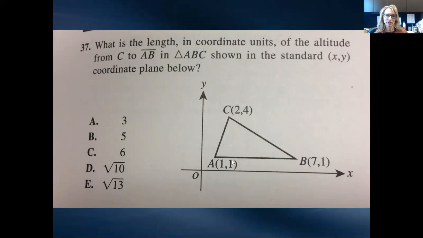All right. What is the length in coordinate units of the altitude from C to AB in the triangle ABC shown in the standard coordinate plane below? Okay, if you look at C and look at AB, don't make this too hard. All you're going to do is drop a line, and to know the length of that line, you'd see that your y-coordinate up at C is 4, and your y-coordinate down here on the whole line AB is 1, so 4 minus 1 is 3.